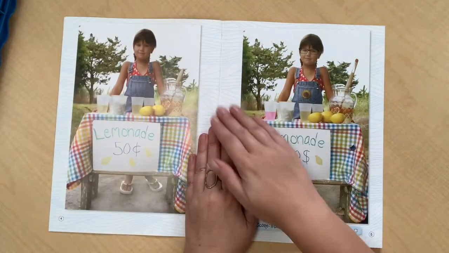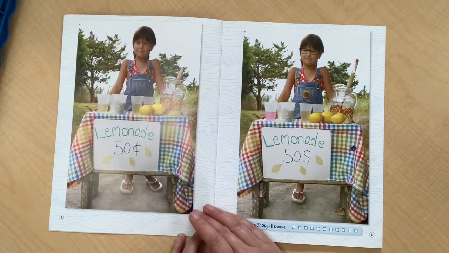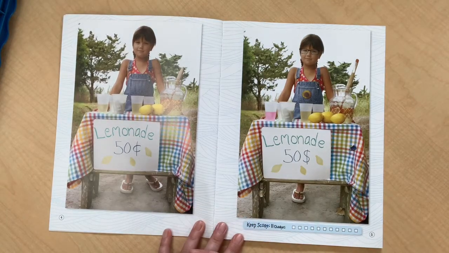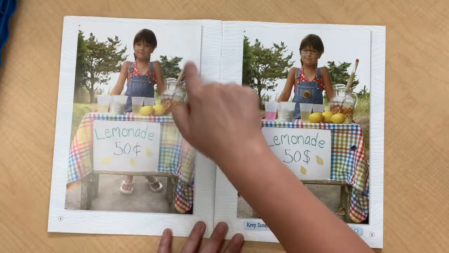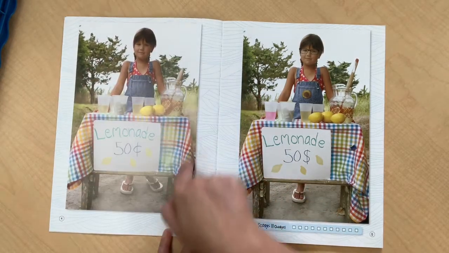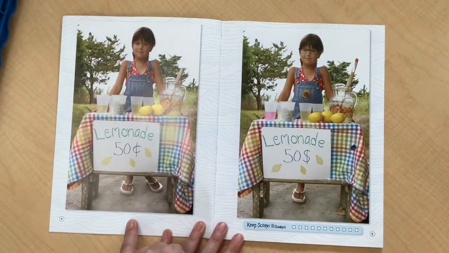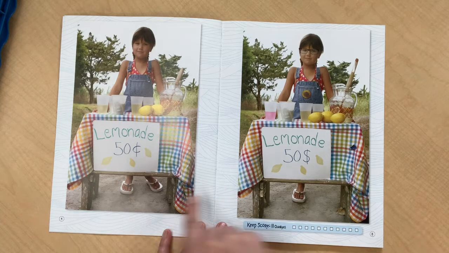I'm going to flip open to this section. This section shows a child who is selling lemonade. So let's look at some differences. Now, I'm not going to go back and forth and back and forth. I'm going to start noticing the details in this picture, and then I'm going to see if those same details are over here. That's my strategy, okay?